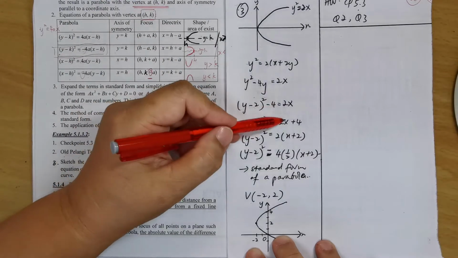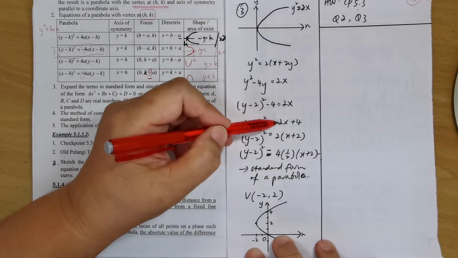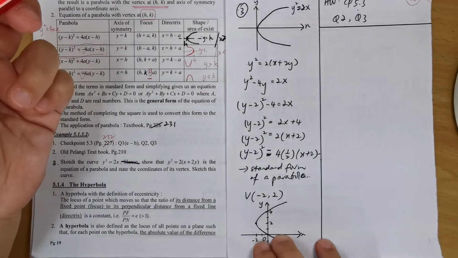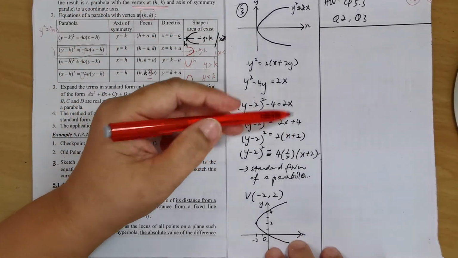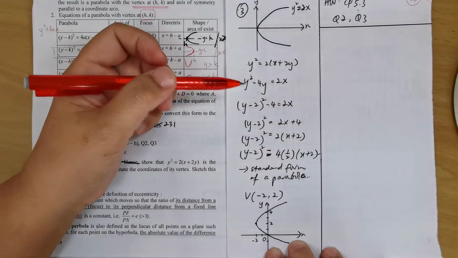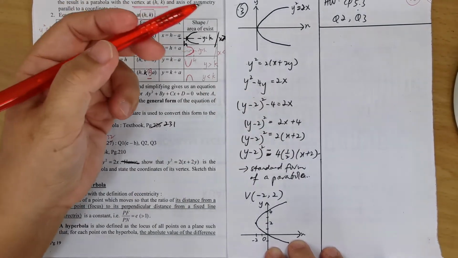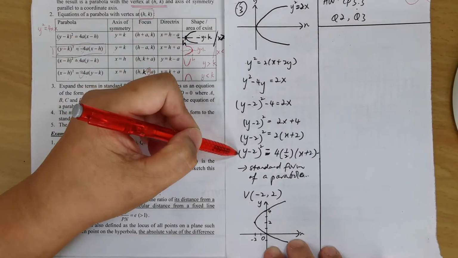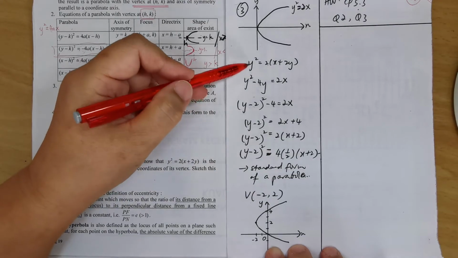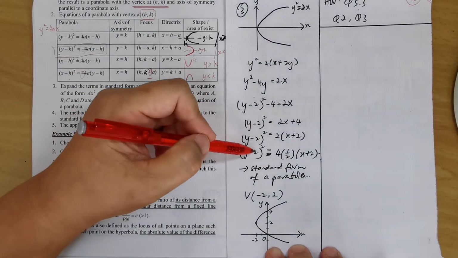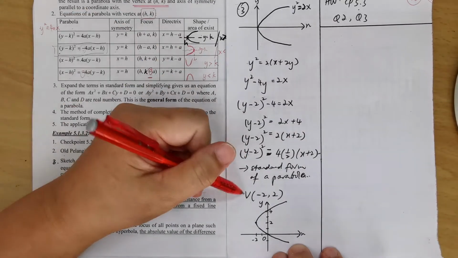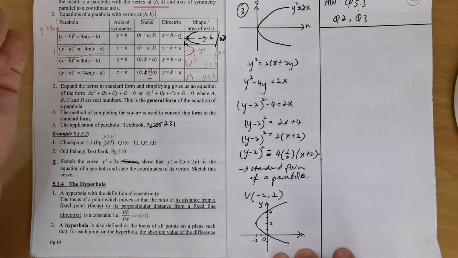Another step, remember I said it must always be only x. So I factorize out 2, and it becomes like this. Then I write it in the form of 4ax. So 2 is 4 times half. Once you can label it this way, you can say this is the standard form of a parabola. So this is a parabola, with vertex (negative 2, 2): x is negative 2, y is 2. Then you sketch the graph.